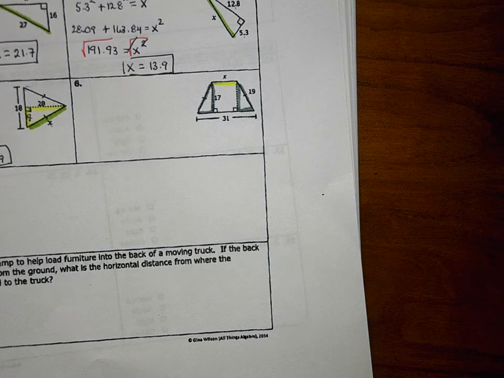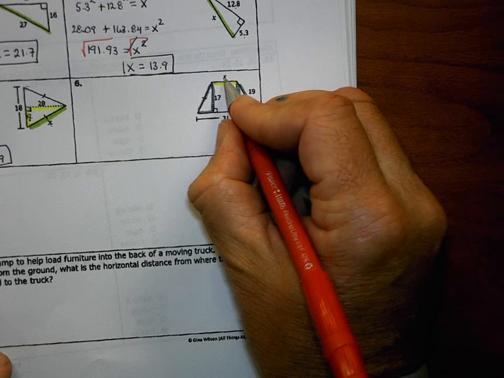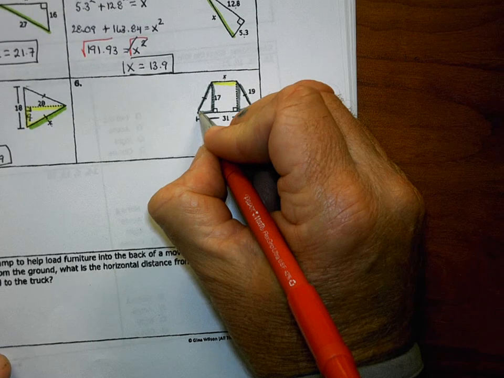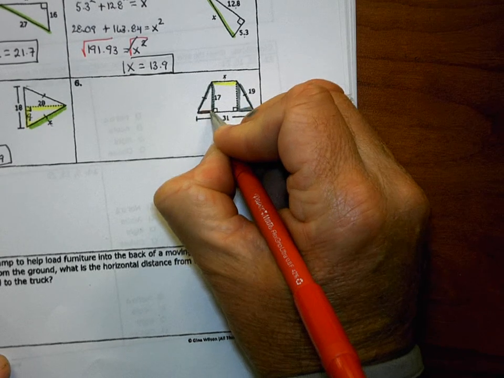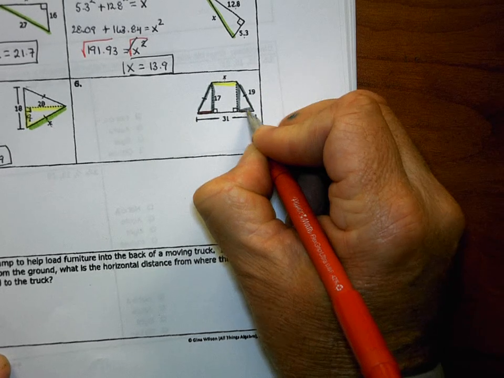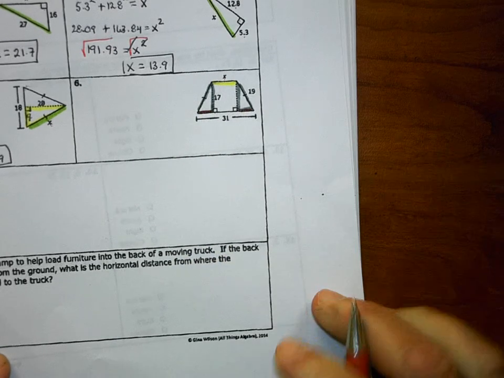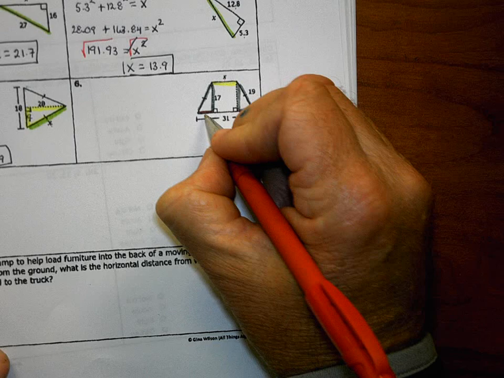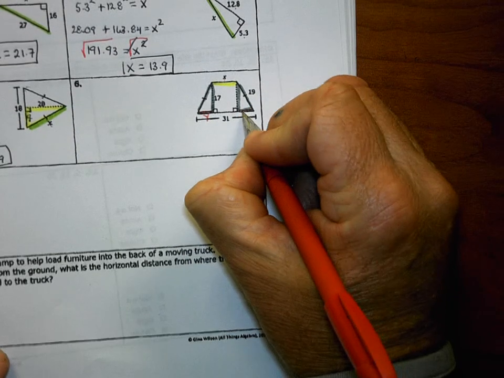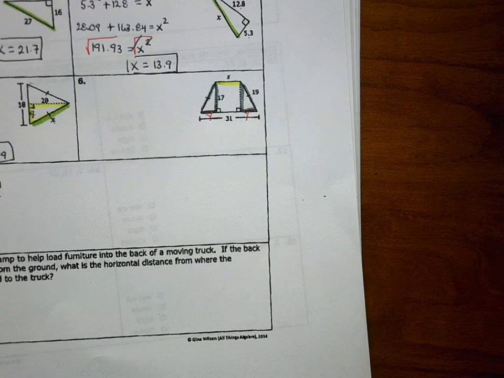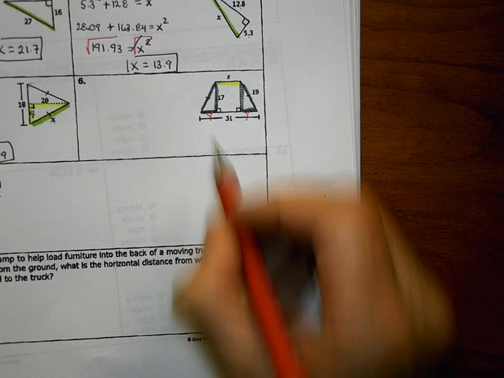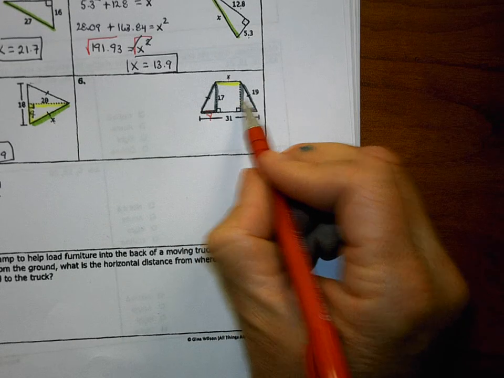Okay, so the idea of this problem is that before you can find x, you need to first find out how long the bottom leg is of both of these right triangles. And you really don't need to find both of them. I'm going to call those y. Once you find one, you will know the other because they're congruent. Okay, so how do we do that?